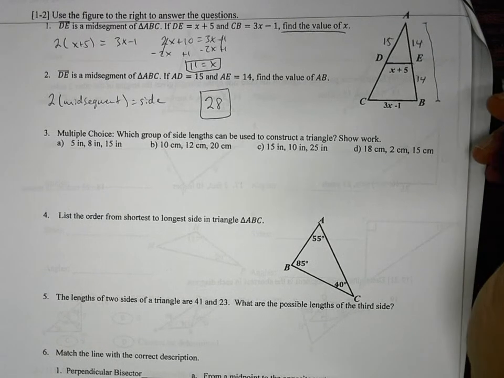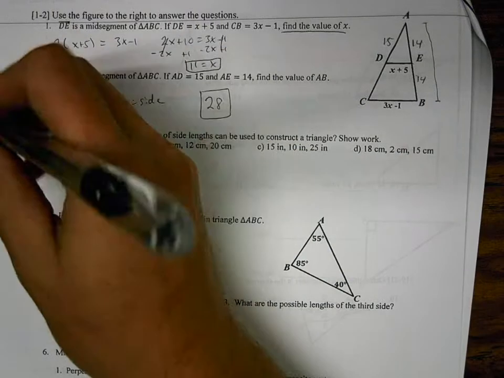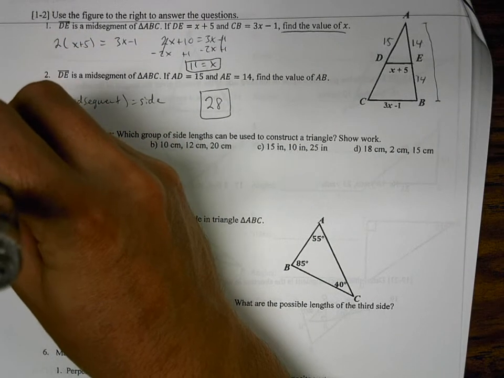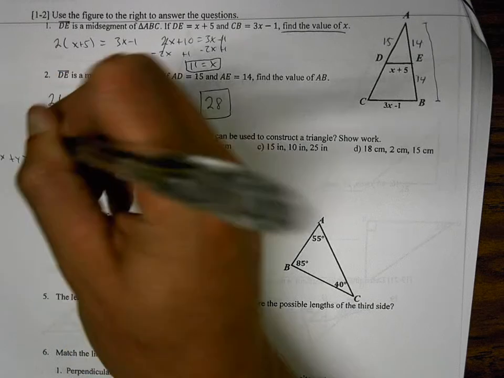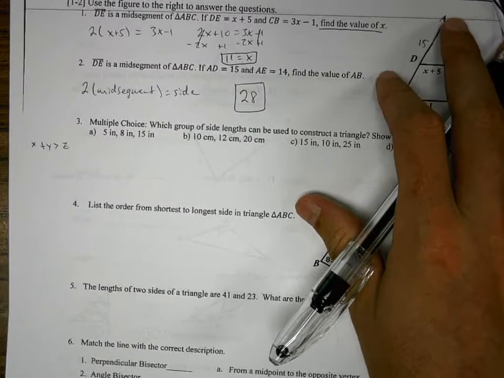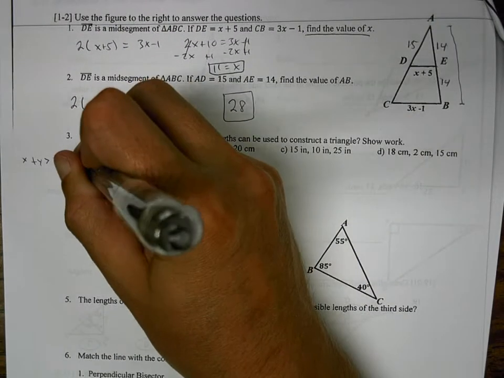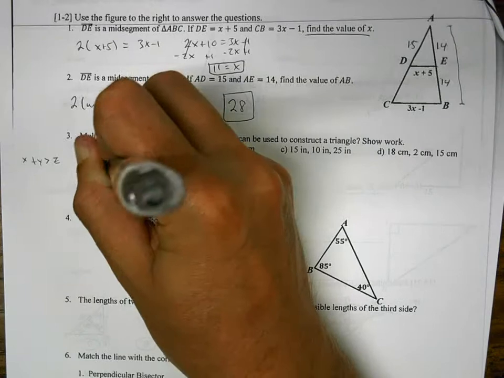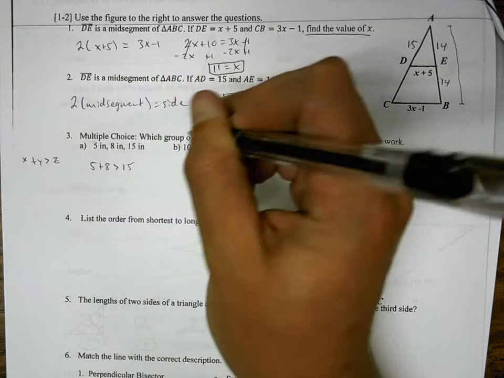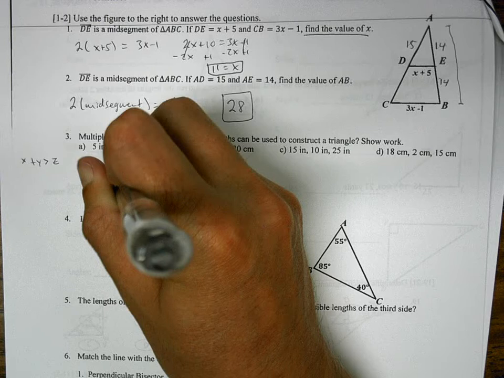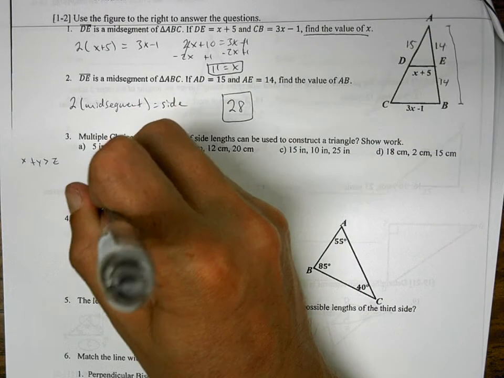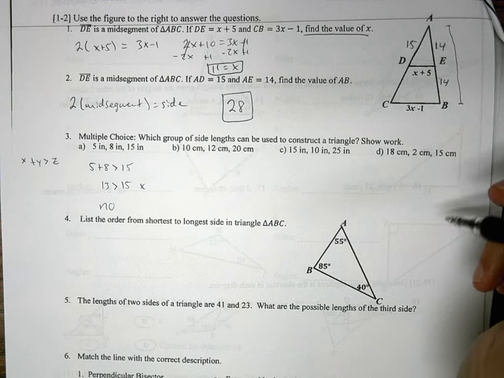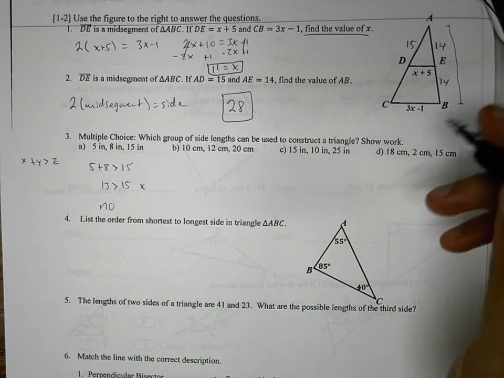Number 3, multiple choice. Which group of side lengths can be used to construct a triangle? So you just have to know that the two smaller sides must be bigger than the biggest side. Okay. So for A, 5 plus 8, is that greater than 15? Well, 13 is not greater than 15. That is wrong. So therefore, this one is no. This one cannot be used to construct a triangle.